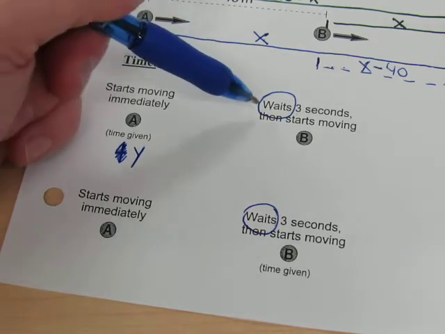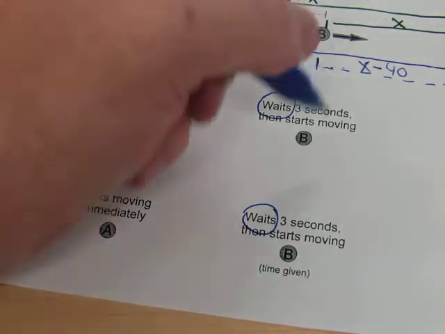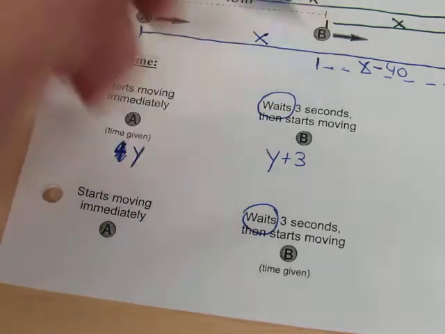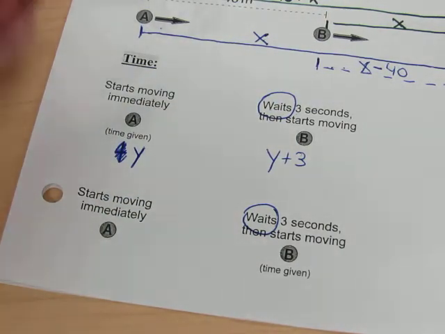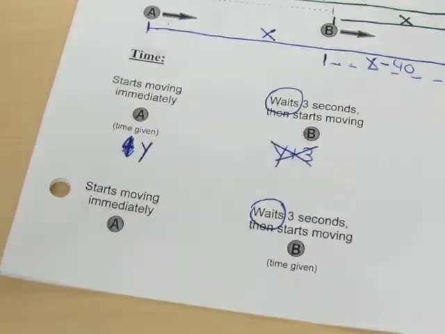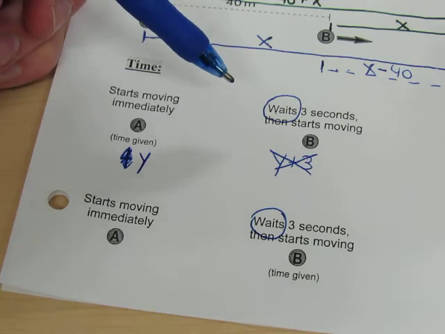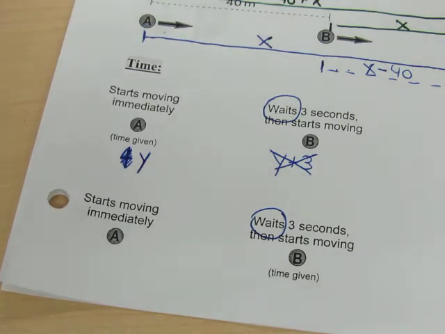It's very tricky because of the word wait. You immediately want to say, well, it would have to be y plus 3 because it waits 3 seconds. It's going to be 3 seconds more. That is actually incorrect. And the key to this is to remember that formulas and variables only describe time in motion. They don't describe time where an object is just sitting there waiting. It's only time in motion.